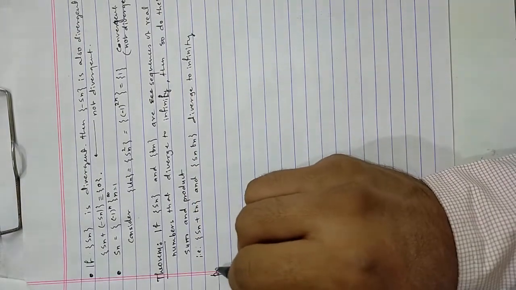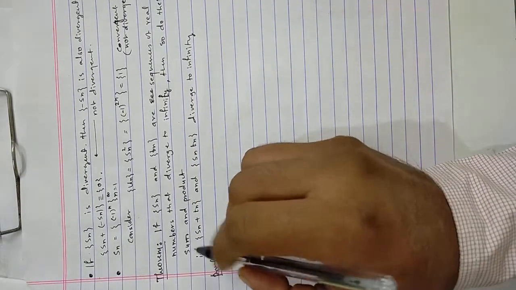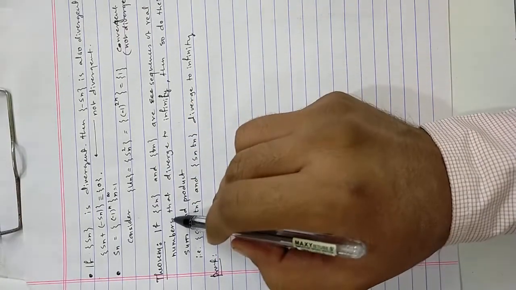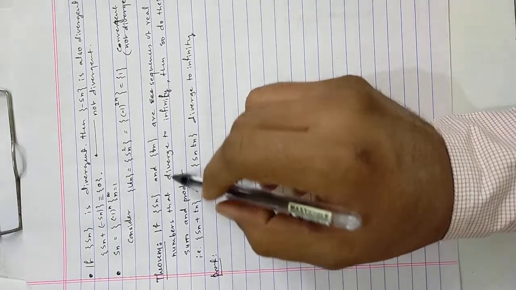Let us prove this. Suppose it is given that Sn, Tn are sequences of real numbers that diverge to plus infinity.